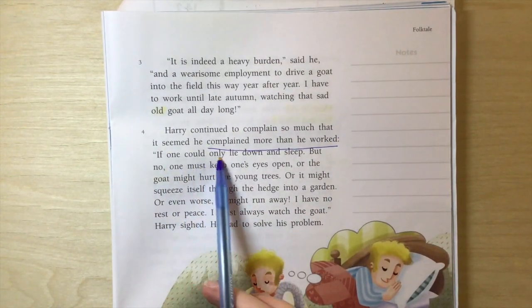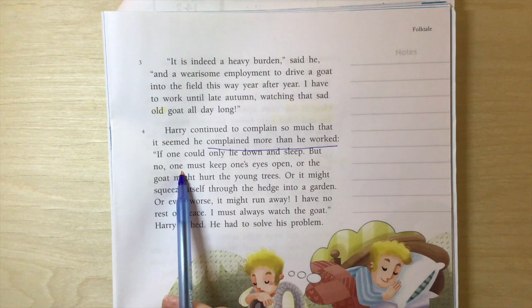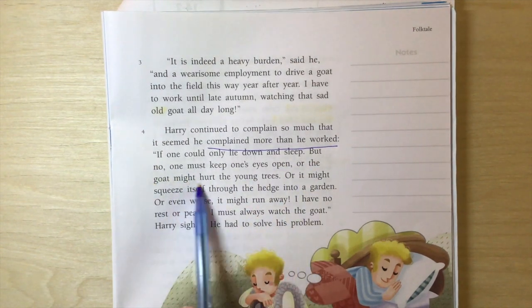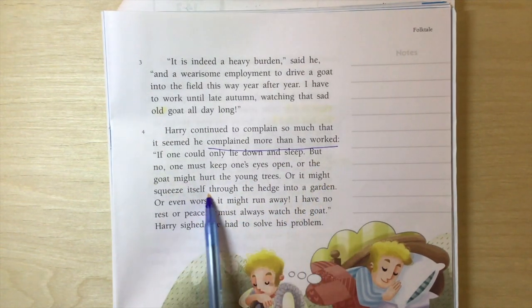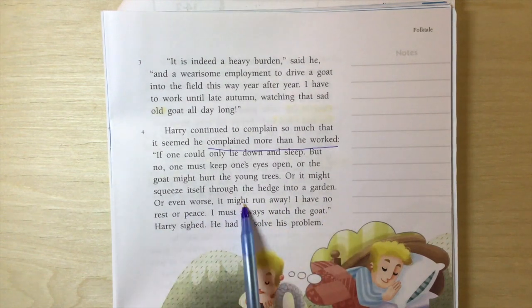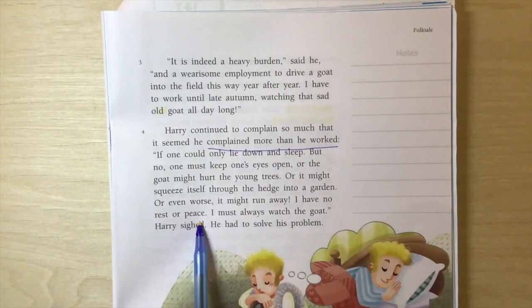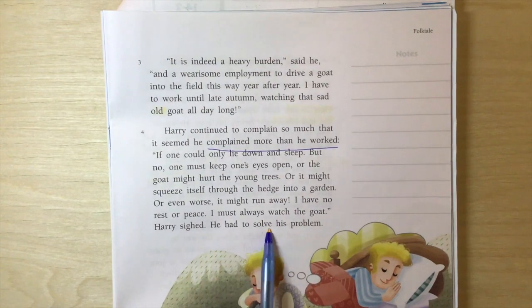If one could only lie down and sleep, but no, one must keep an eye open, or the goat might hurt the young trees, or it might squeeze itself through the hedge of the garden, or even worse, it might run away. I have no rest or peace. I must always watch the goat. Harry sighed. He had to solve his problem.